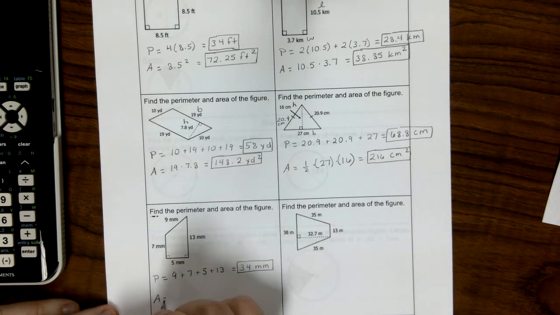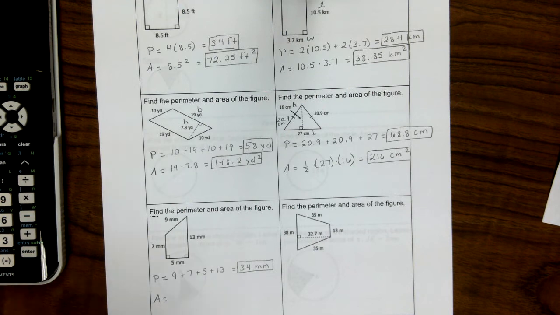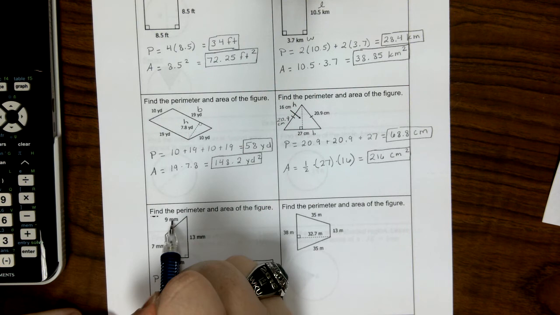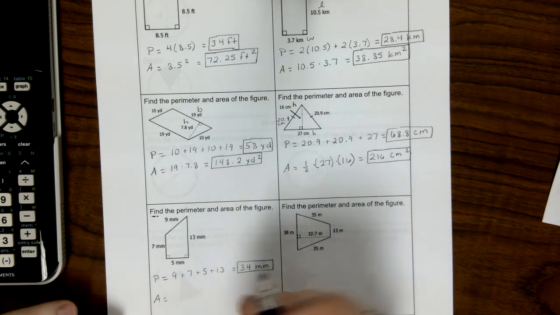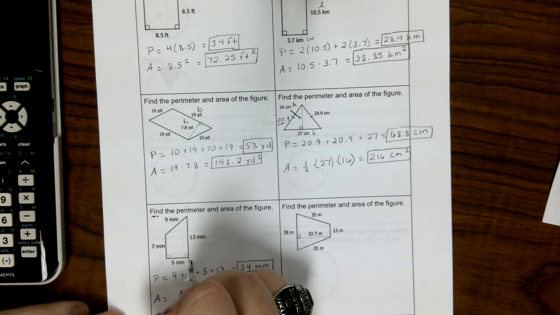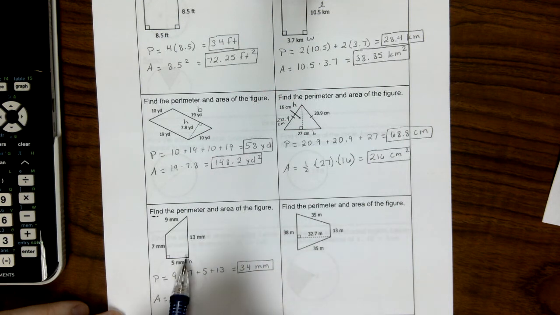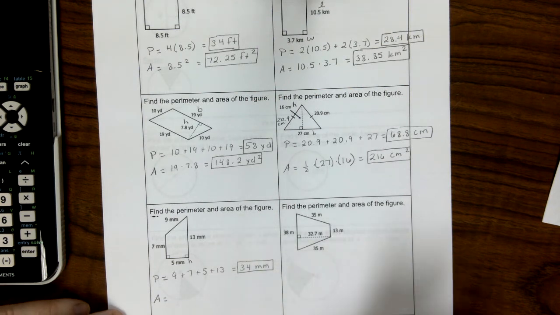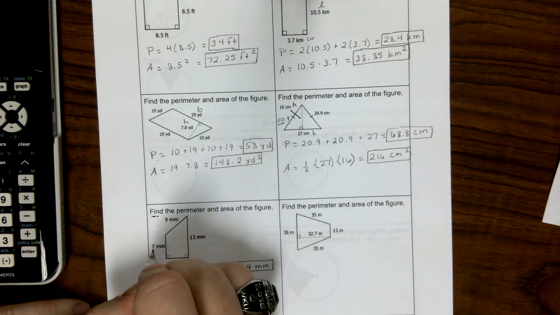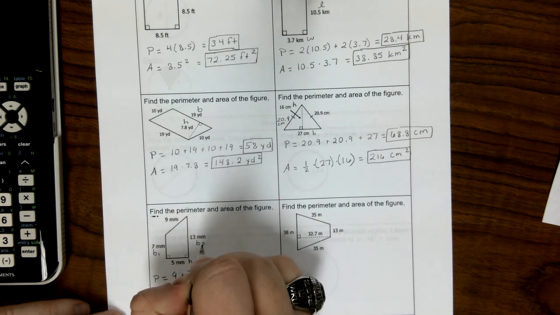Now area. So remember, for area of a trapezoid, we need the height and two different bases. So you're asking yourself, well, who am I going to let be what? It's kind of hard to tell. Remember, heights are always straight up and down. So 9 cannot be a height because it's crooked. That means that 5 has to be the height because it's straight. Now remember, heights also touch the bases. So that means that 7 is one of the bases and 13 is the other base.